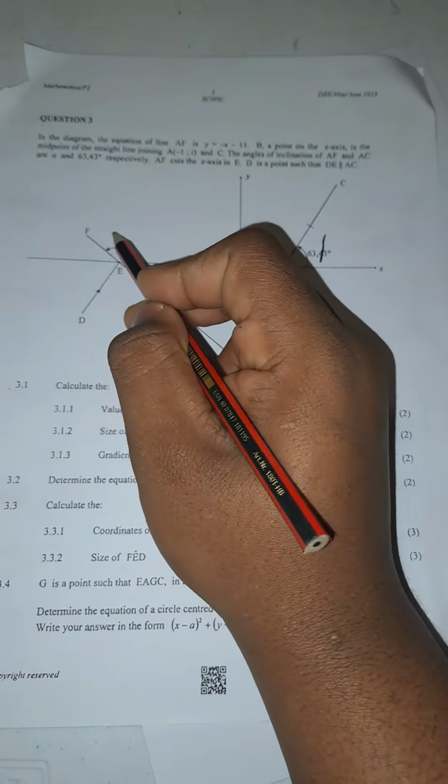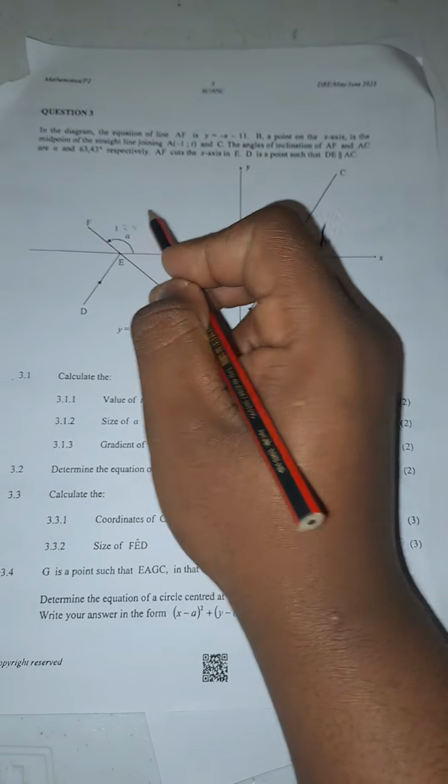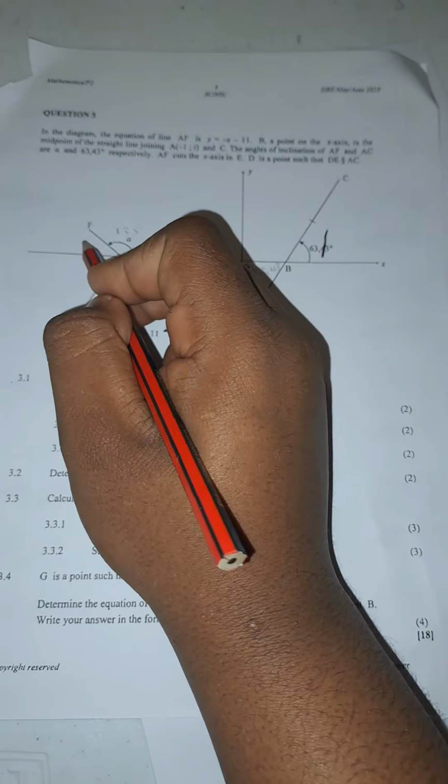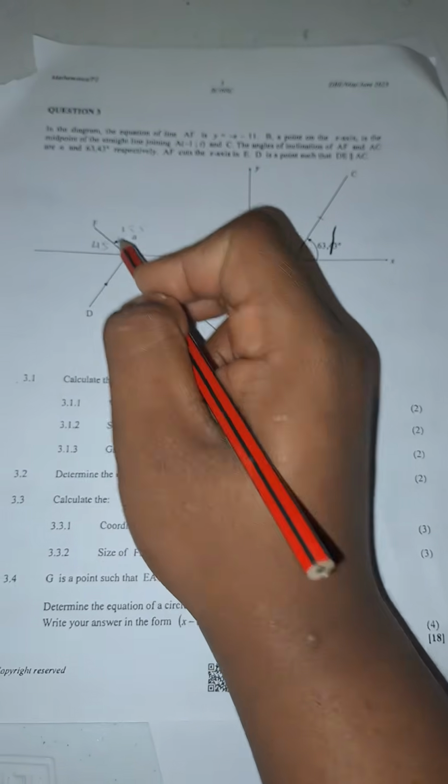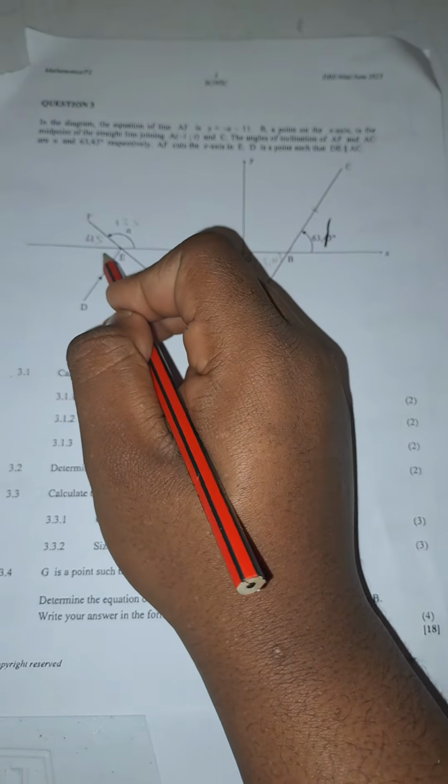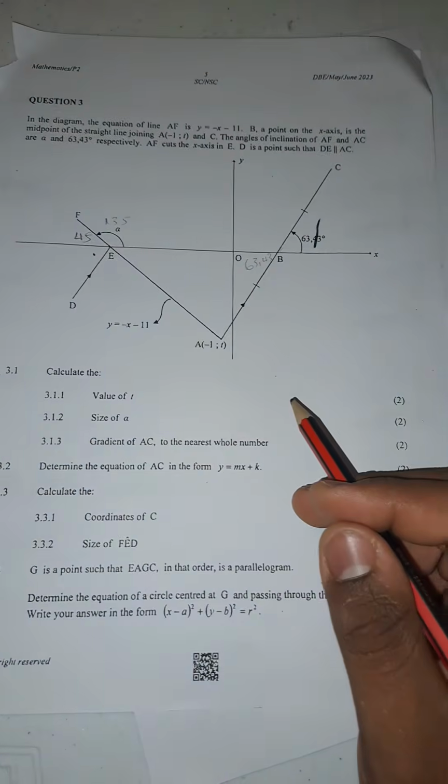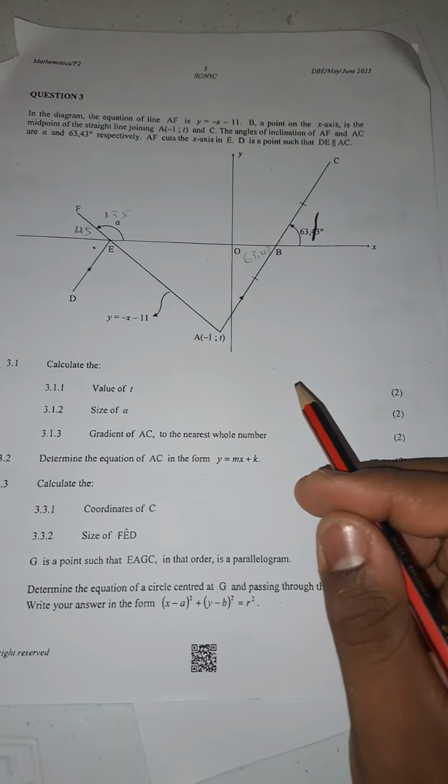I know that this alpha is 135, and this is the angle on a straight line, which means this one is 45. What will I have to do to get this one? How can I get that one? How?